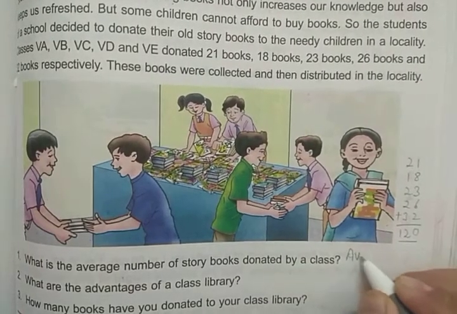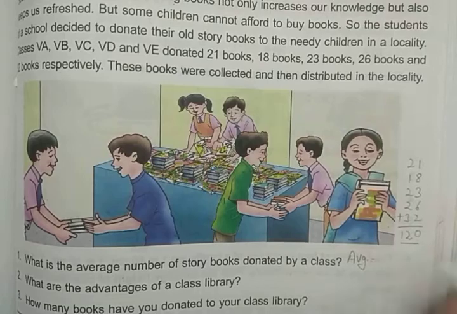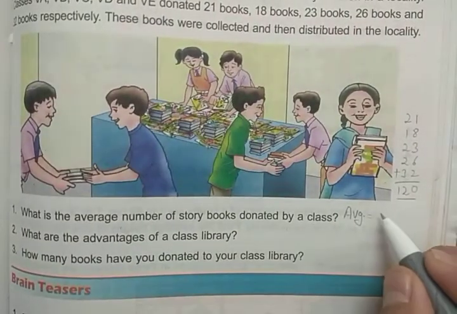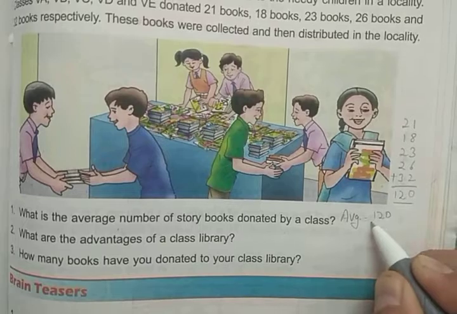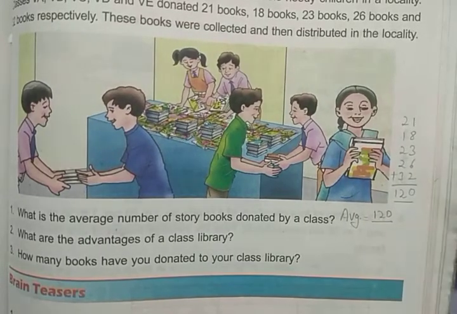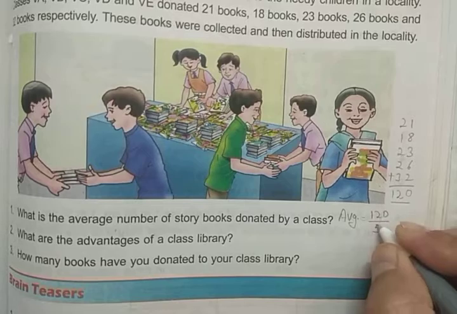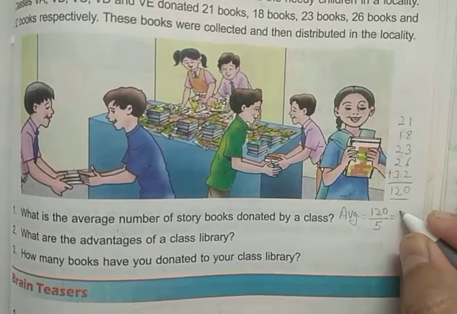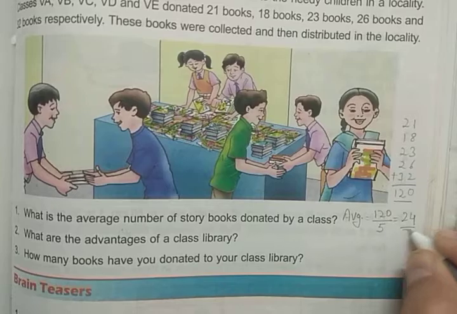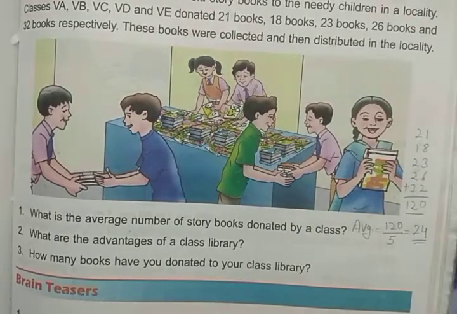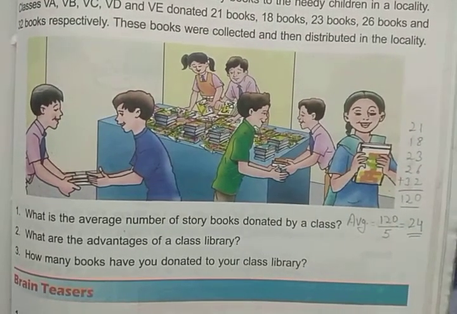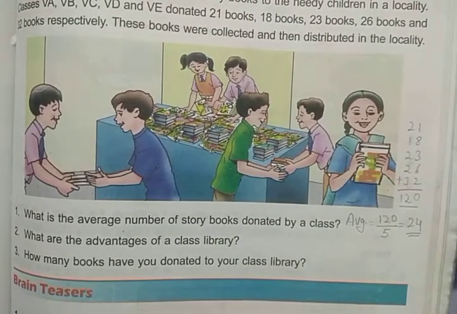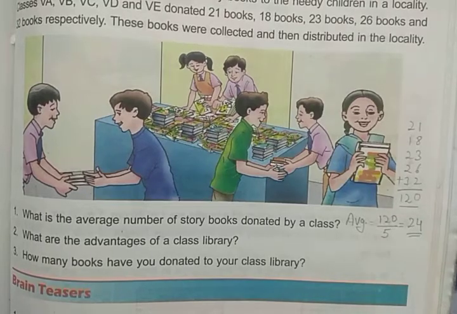So to find the average number of books donated by a class, you know the formula: sum upon total number of addends. So how many addends are there? 1, 2, 3, 4, 5. So divided by 5. So 5 2s are 10 and 5 4s are 20. So there are 24 story books donated by a class.